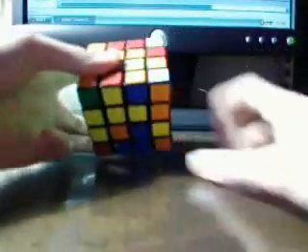Alright, you're going to continue with the edges from here. This edge piece needs to go to location L.